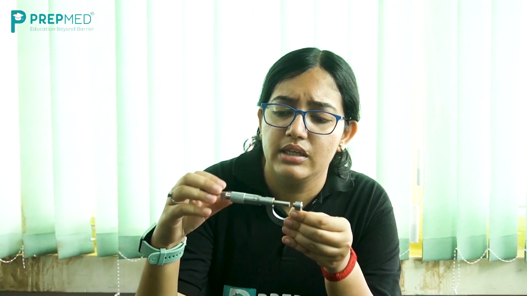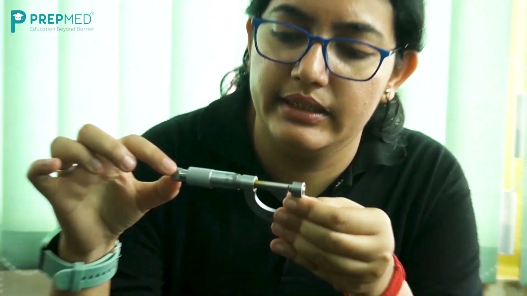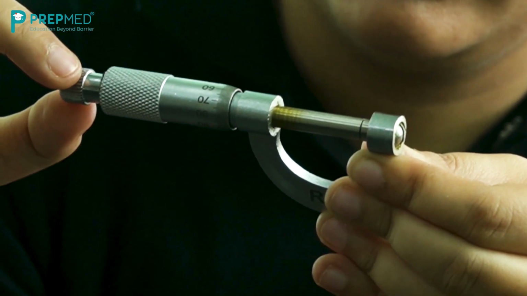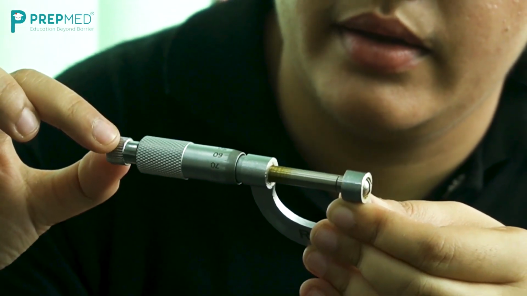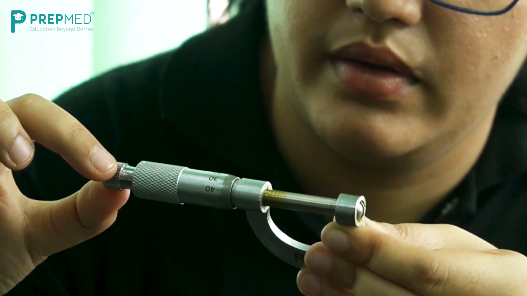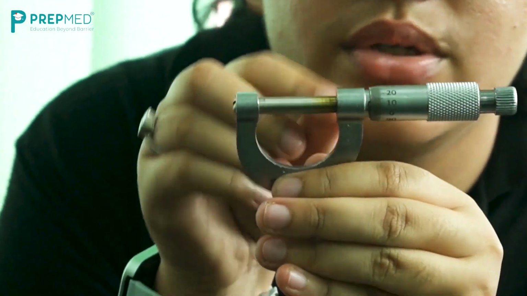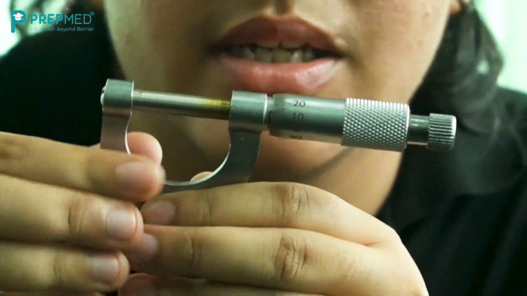Okay, so let me check. We don't have any object in between the stud and anvil, so we are just going to make these two come in contact. Look, here you can see the zero is not coinciding with the linear scale.